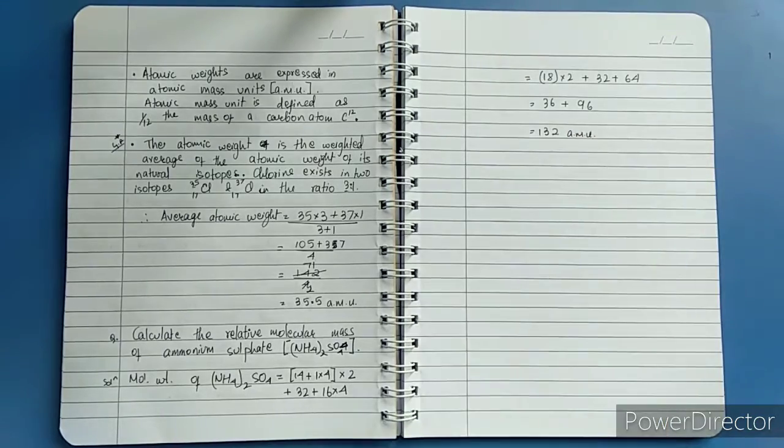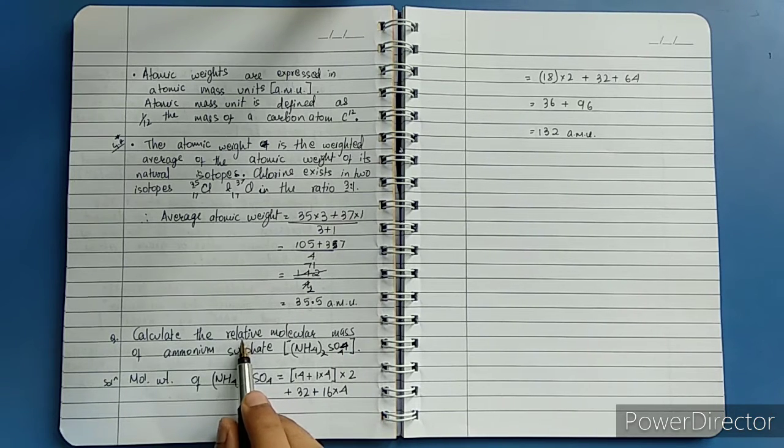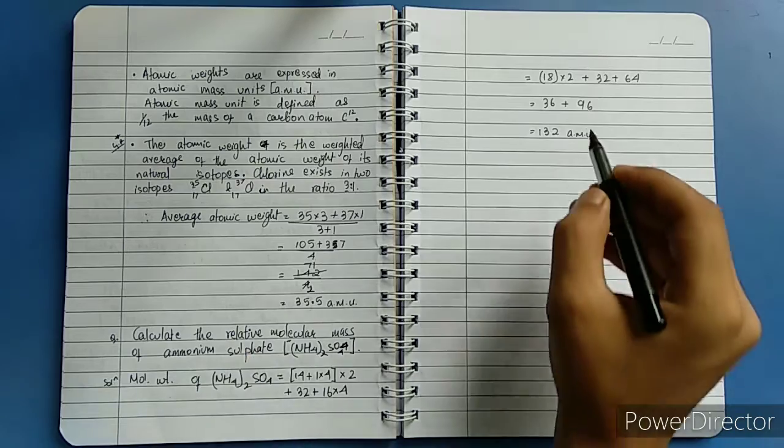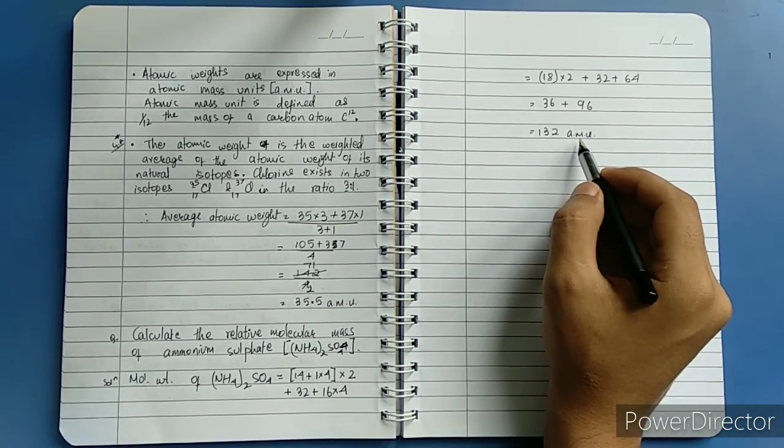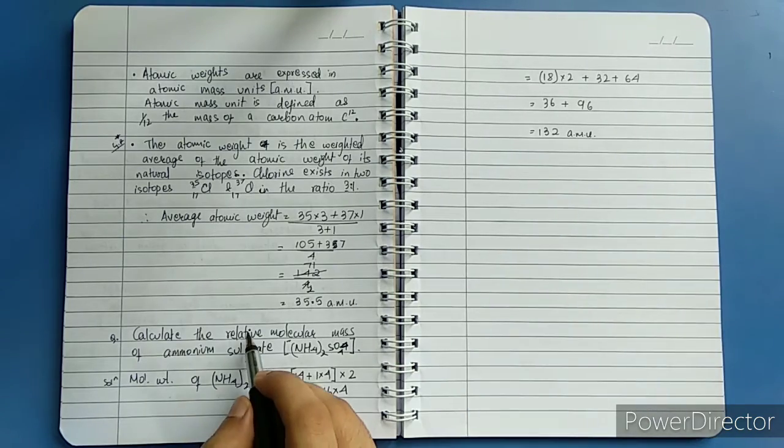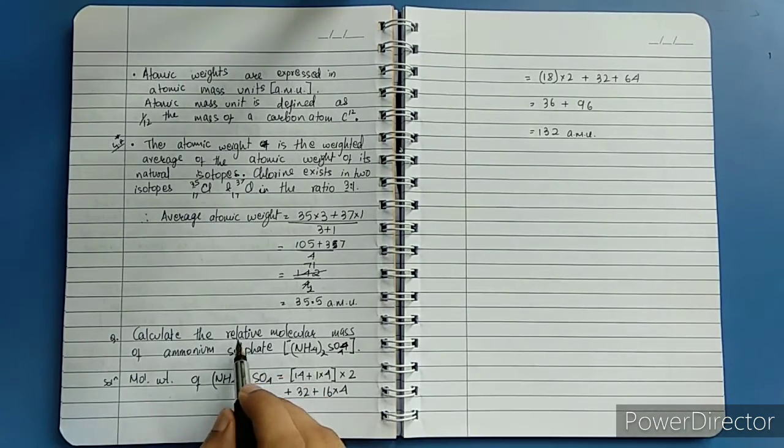If you do not write AMU, that is also fine, but do not give gram. This is relative molecular mass. When the question asks for gram molecular mass, that time you will write the unit as gram. Else if you write it as gram, then it will be completely wrong. So do not put gram unless the question says specifically to find the gram molecular mass.